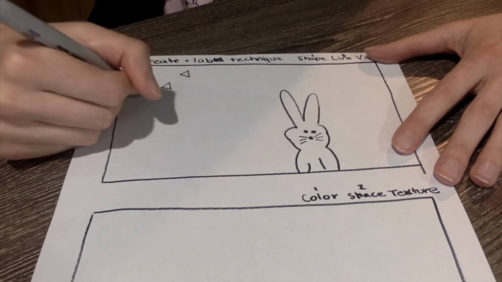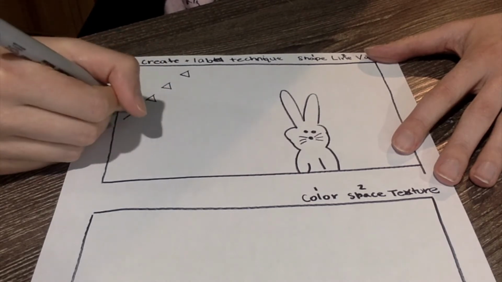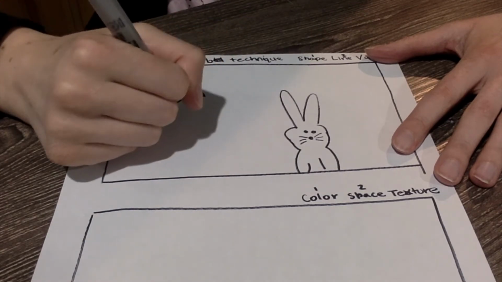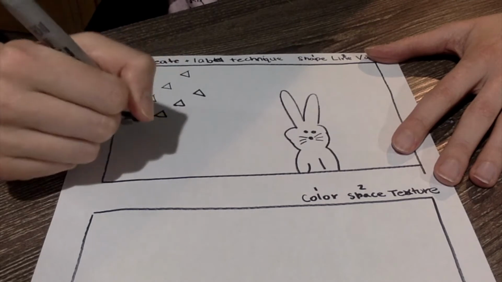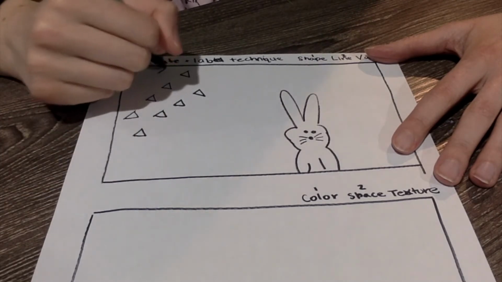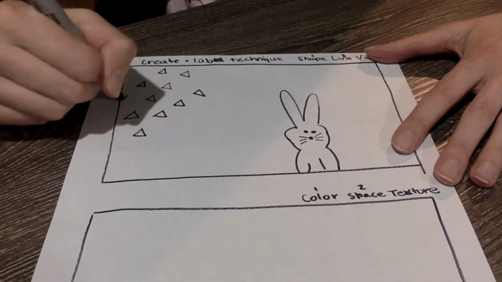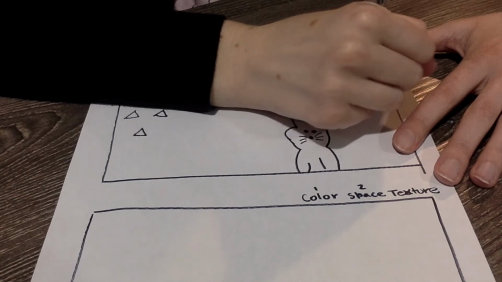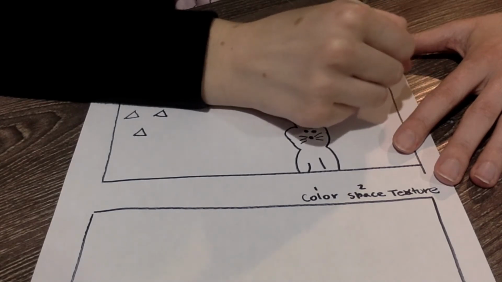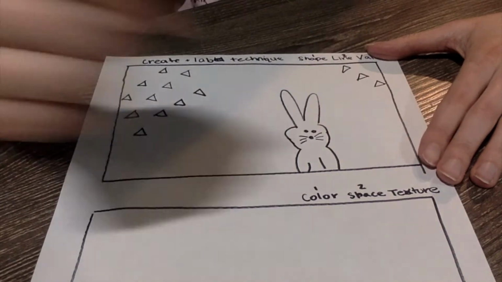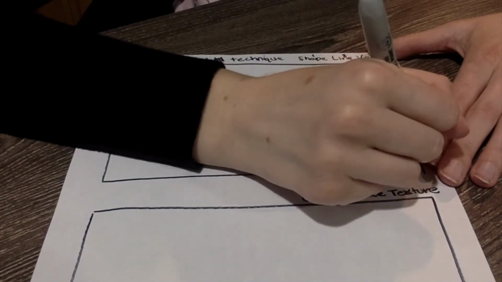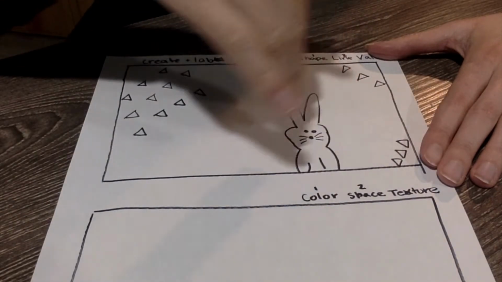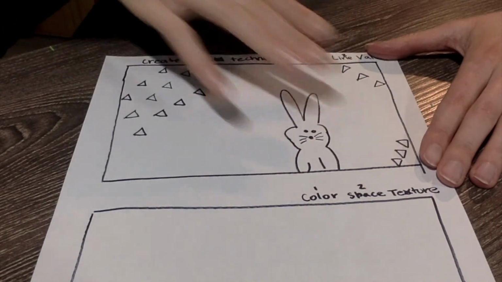So maybe I'm going to put some triangles right here, and I'm also putting the shape in the direction of where I want your eye to go. So I'm putting these baby triangles, and they're kind of just going all over the place. But the shape is different than the bunny, and it is drawing your eye to where you want people to look. So I'm going to do a few more of those just to give you an idea. But I have shape, I have my bunny, so my focal point all the way in.